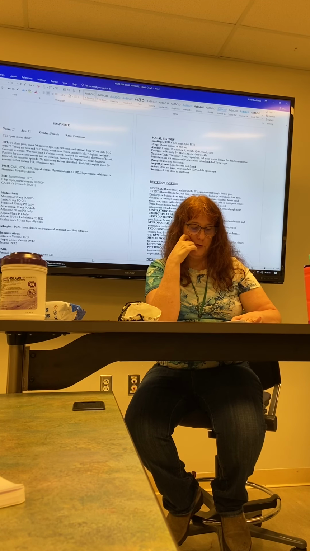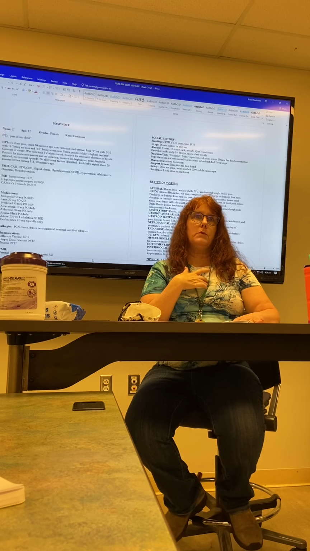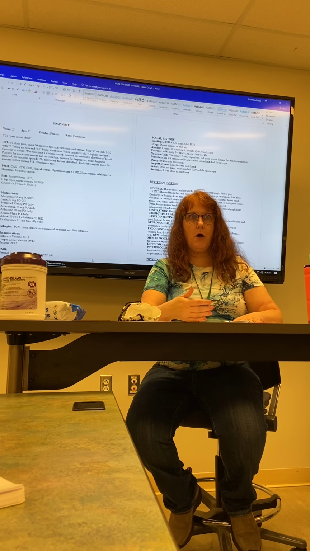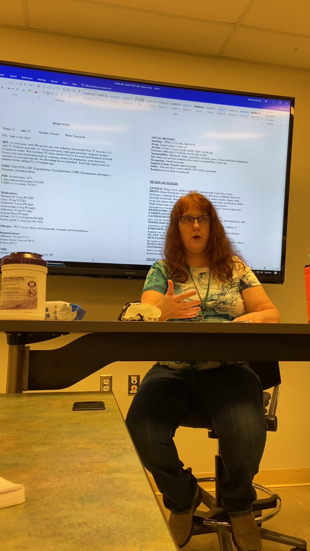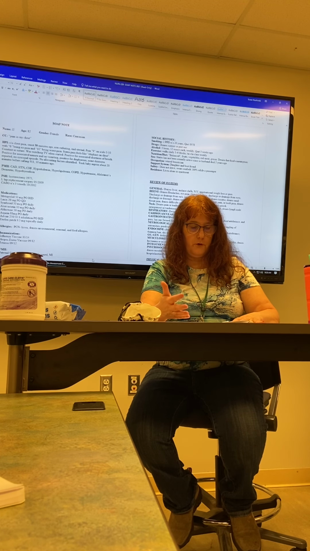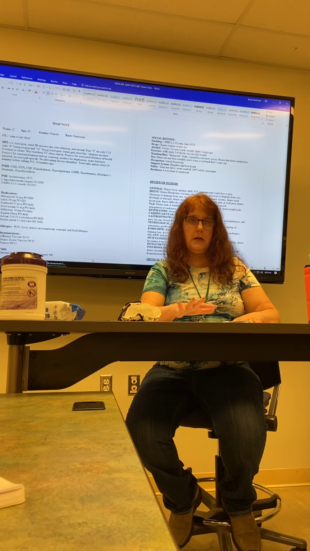GI, GU, for this patient I deferred it because obviously her cardiac is more of a concern right now, but if you do this system on people, you want to know about urination, what color the urine was, if they're voiding on their own, if they need a bedpan, or do they need a bedside commode, or what they're doing.